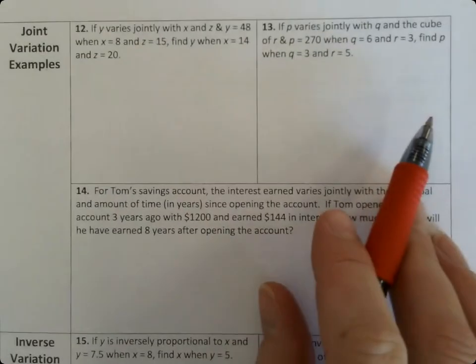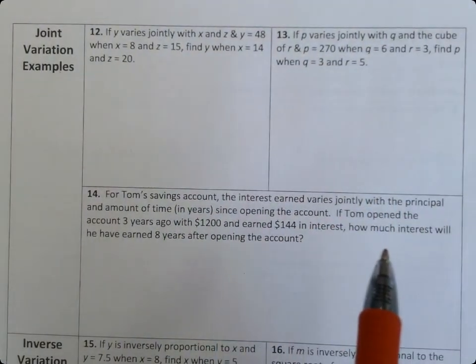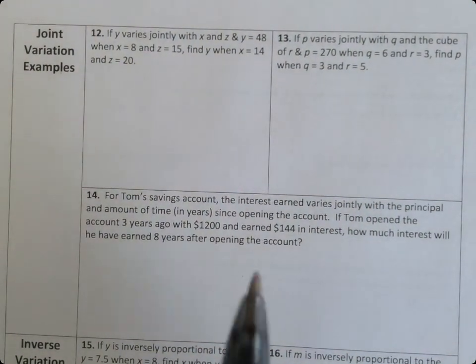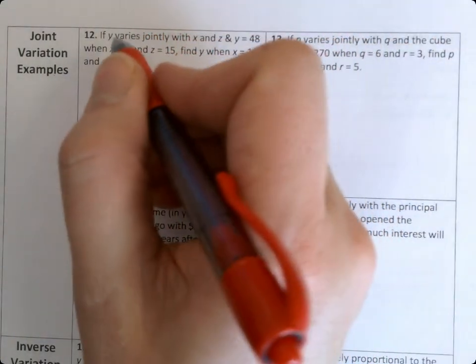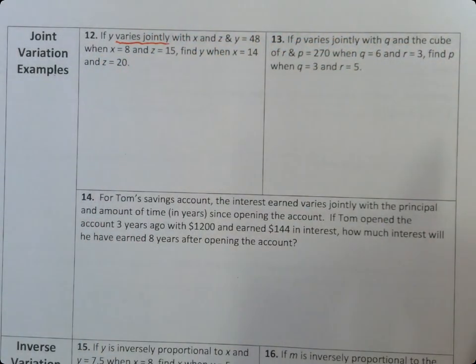Okay. Now, notice on here, I'm telling you these are joint variation. I'm telling you which ones they are. They will be mixed up. So what words do I look for for joint variation? Varies jointly. Okay, so let's knock this out, guys.